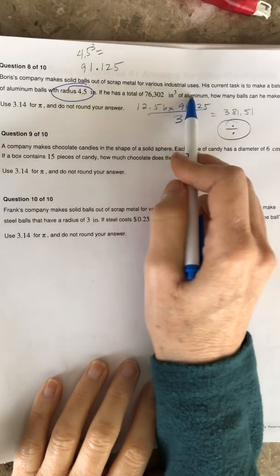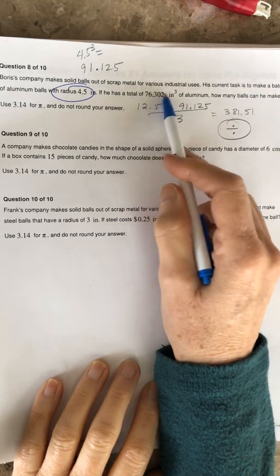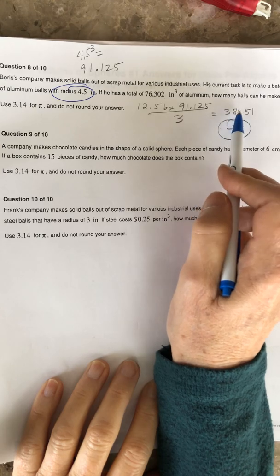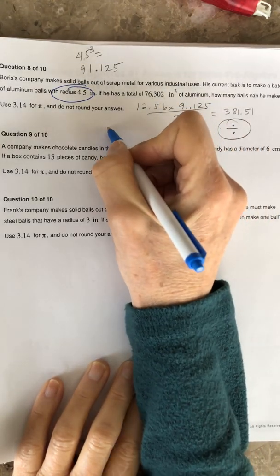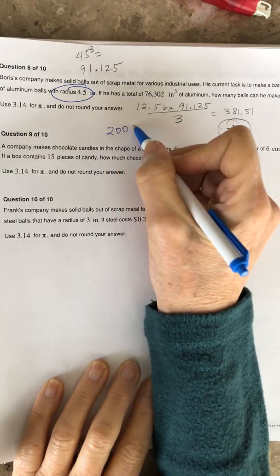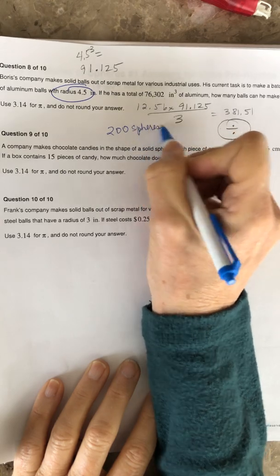And that's how much aluminum he has. And they want to know how many of the spheres can he make out of that much aluminum. So out of that, we're dividing what it is for 1 sphere. And as an answer, we get 200. That's what I love. And it's 200 of the spheres.